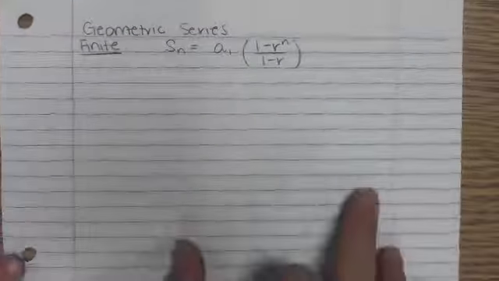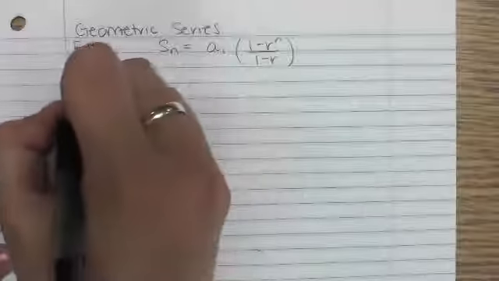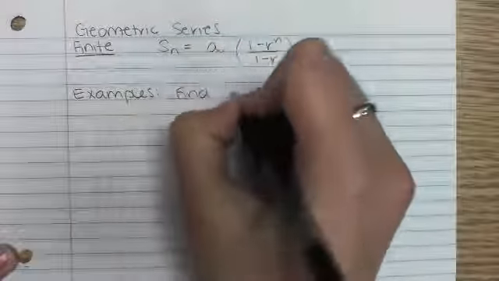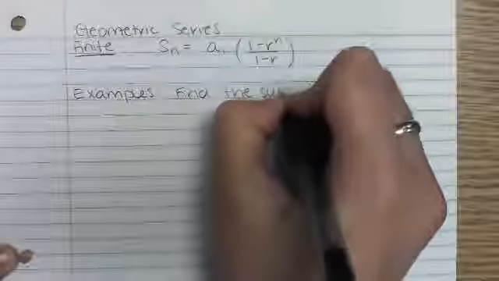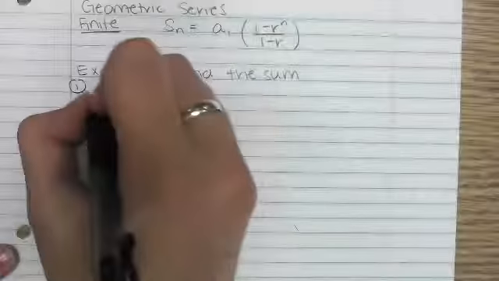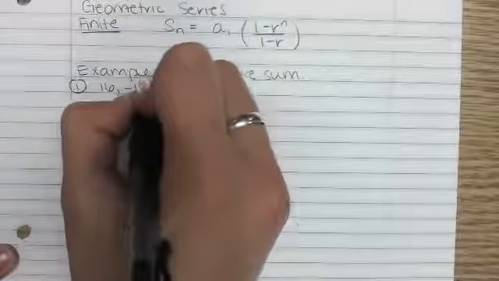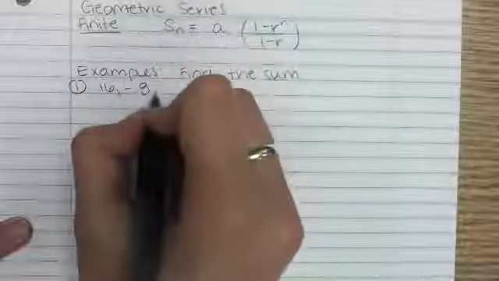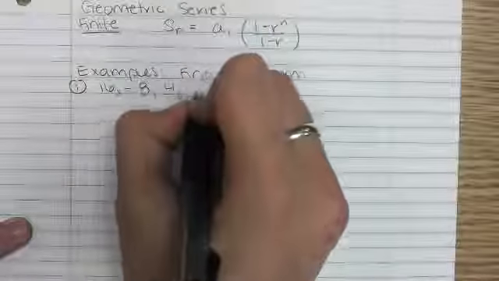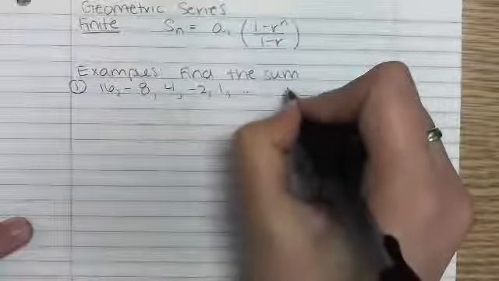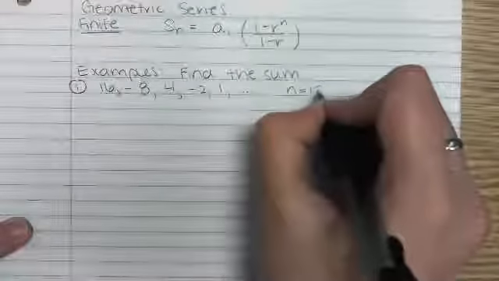So there's our formula. And so I'm just going to go quickly through some simple examples since you guys have done this before. So the instructions will say to find the sum. Let's say the first example is that we're doing 16, negative 8, 4, negative 2, 1, and n equals 18.